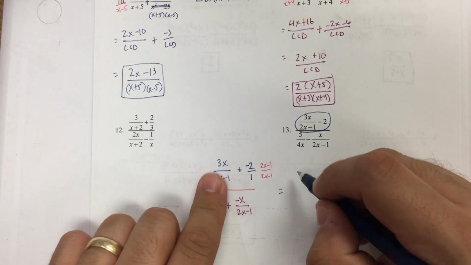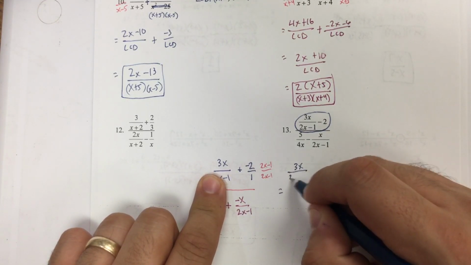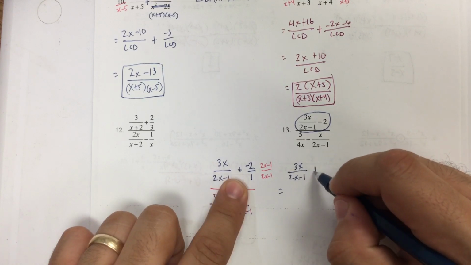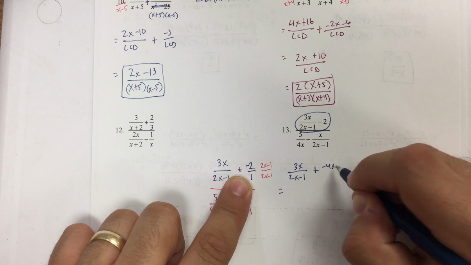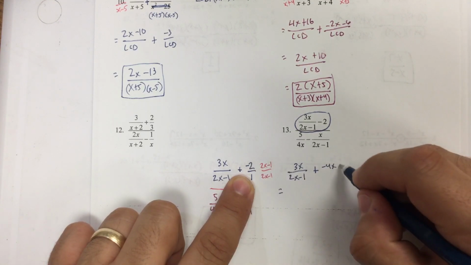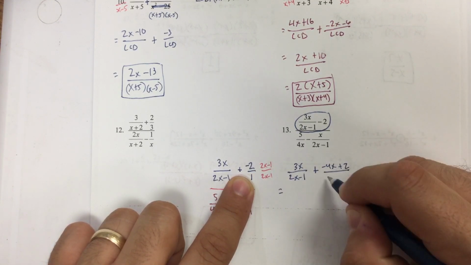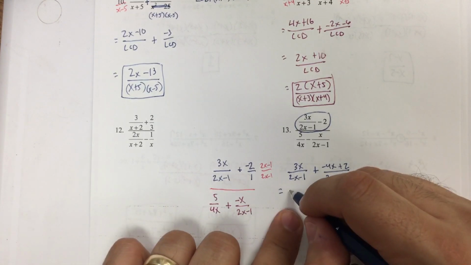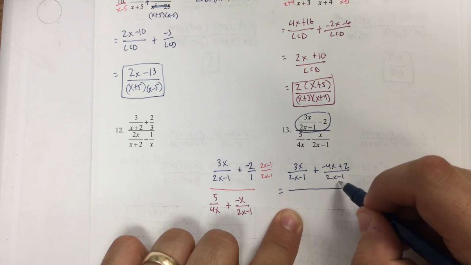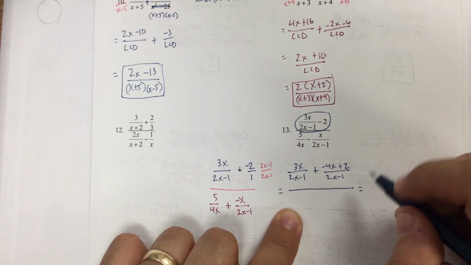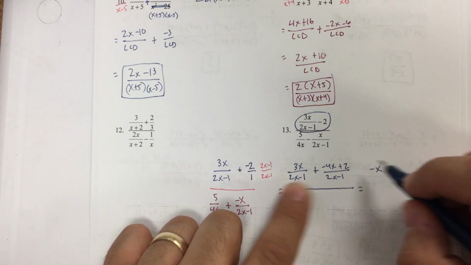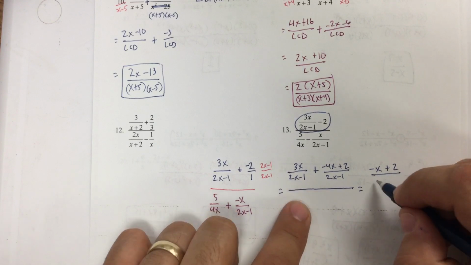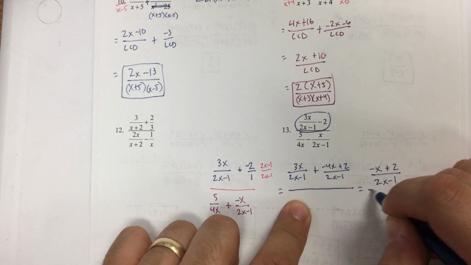So this would be 3x over 2x minus 1 plus, now we distribute, negative 2 times 2x is negative 4x. Negative 2 times negative 1 is positive 2 over 2x minus 1. Now we notice our LCDs, our denominators, are the same. So now we can combine the tops. 3x minus 4x is negative x plus 2 over my LCD, which is 2x minus 1.